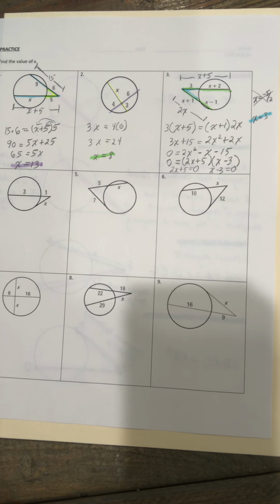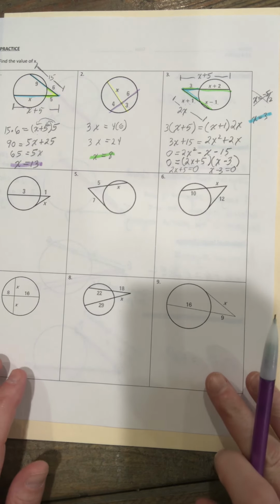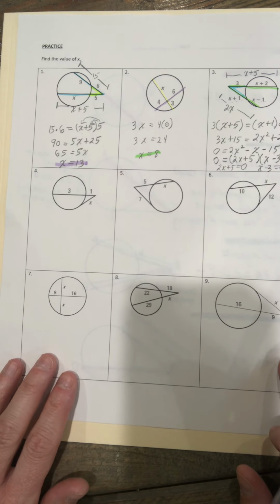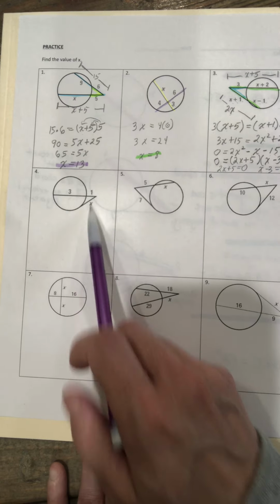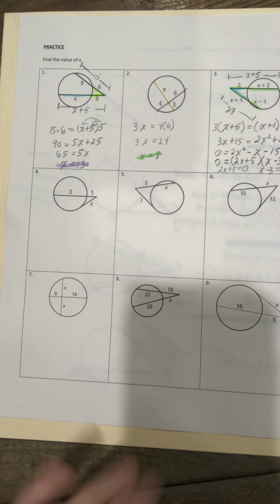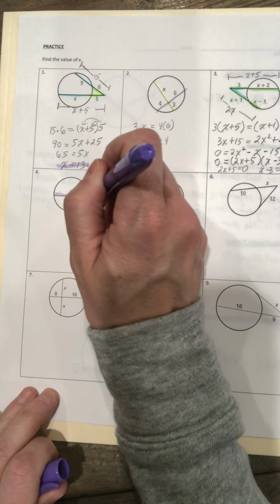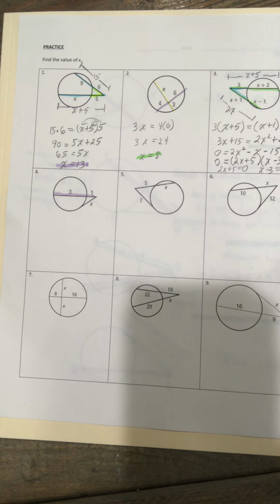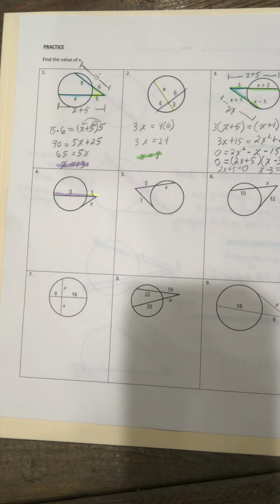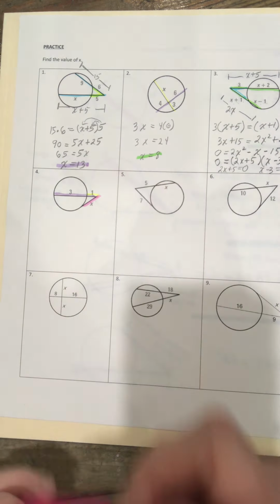All right, guys, let's take a look at our next one, 4. Now, 4 is a little different because in 4 we have a secant segment and a tangent segment. Here's my secant segment, and this is its external segment. And then here is my tangent segment.